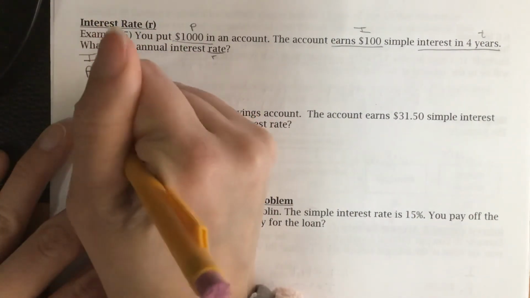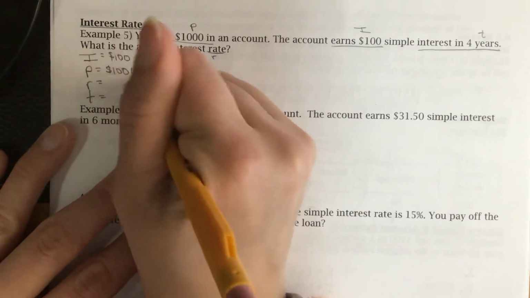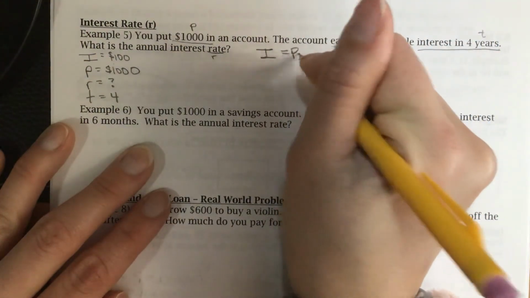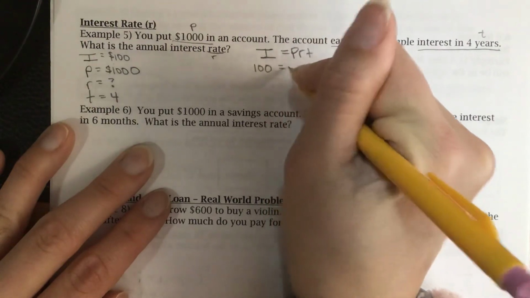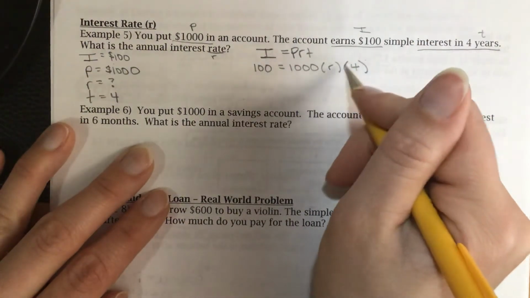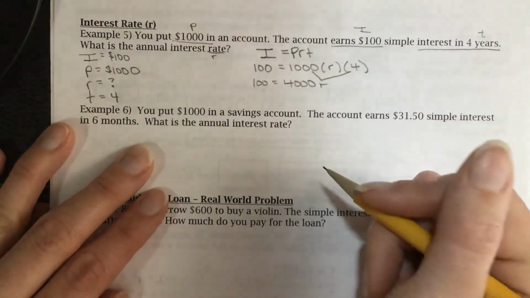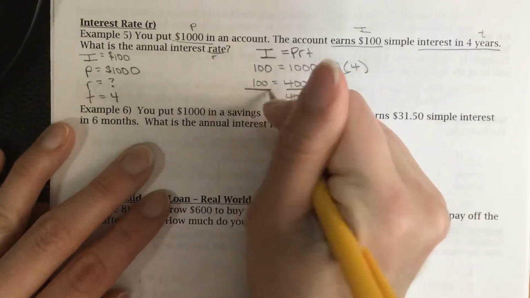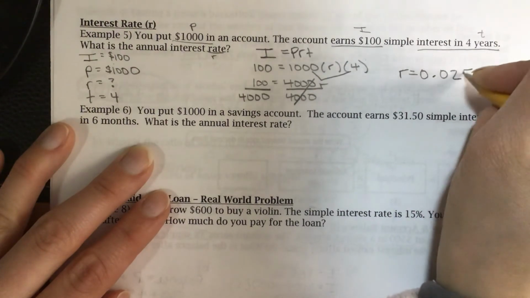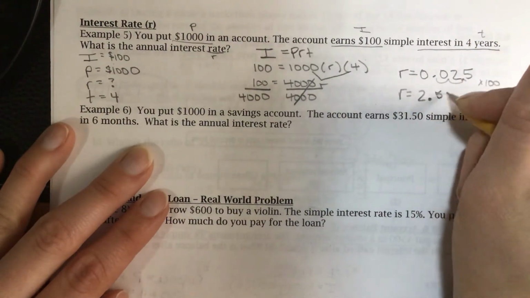I equals PRT is my equation. I know I earned $100. I started with 1,000. My rate is what I'm looking for, and my time is 4 years. I substitute what I know into my equation: 100 equals 1,000 times R times 4. I'm going to combine by multiplying 4 times 1,000, so I get 100 equals 4,000R. I'm going to divide by 4,000 on both sides. When I do, I get R equals 0.025. Remember, that's a decimal. We need to multiply by 100, move the decimal 2 times, and I get my rate of 2.5%.